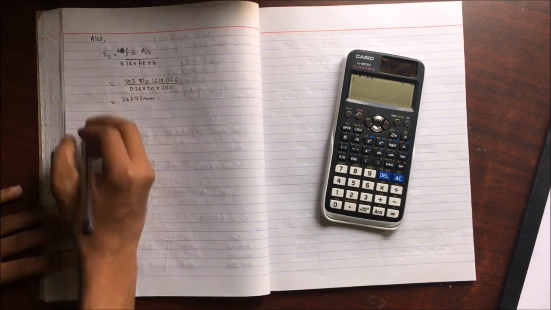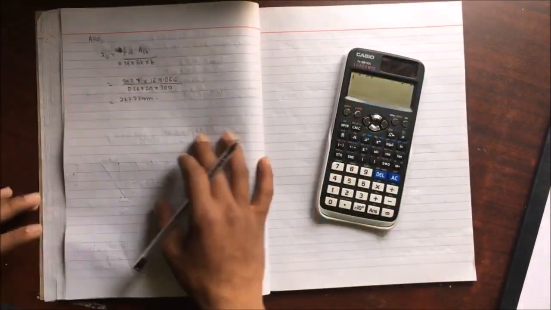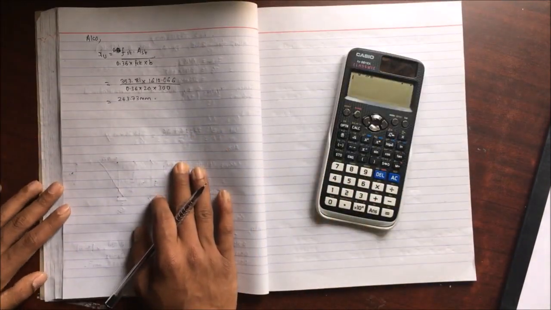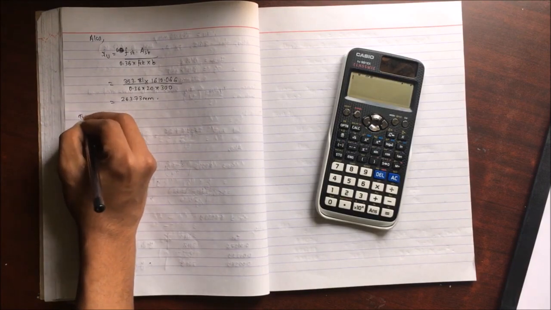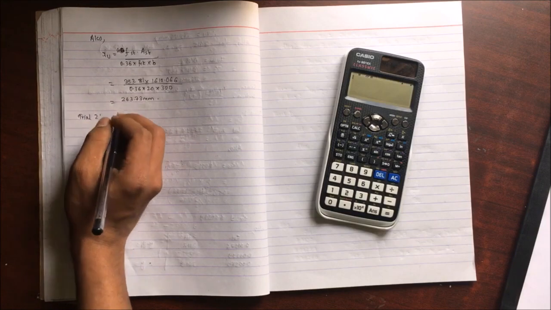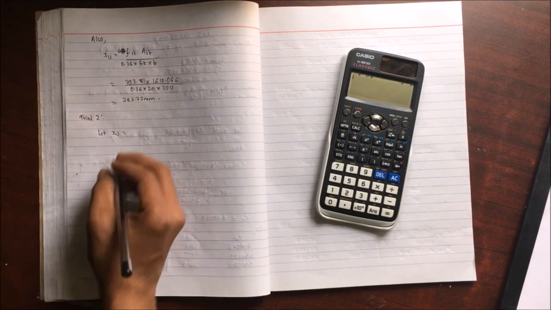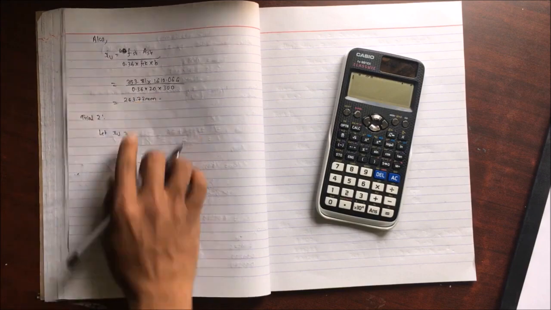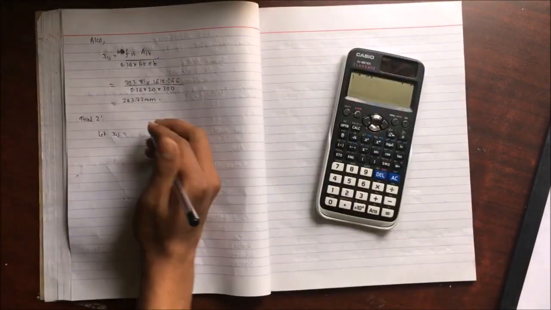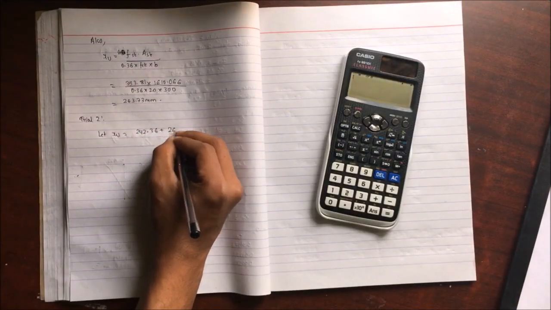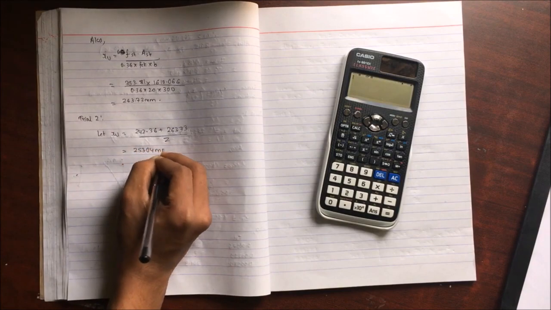This gives us 263.73 mm. Now we have to check the value of XU calculated and XU assumed. XU assumed is 242.36 and calculated value is 263.73 mm, which is not nearly equal. So we have to go for another trial. Now going for another trial, XU is equal to the average of the calculated value and previously assumed value. So 242.36 plus 263.73 divided by 2, which gives us 253.04 mm.